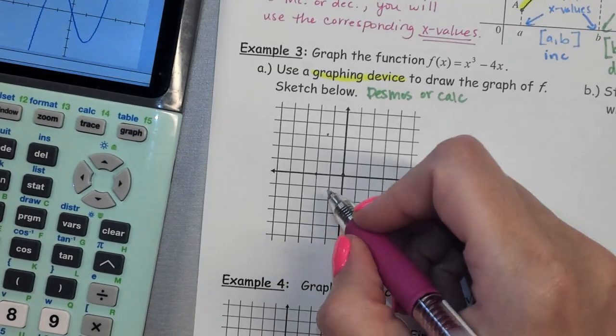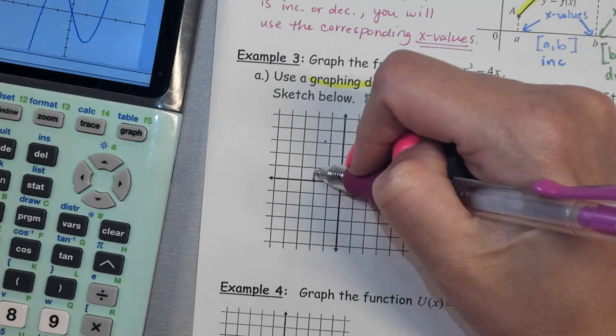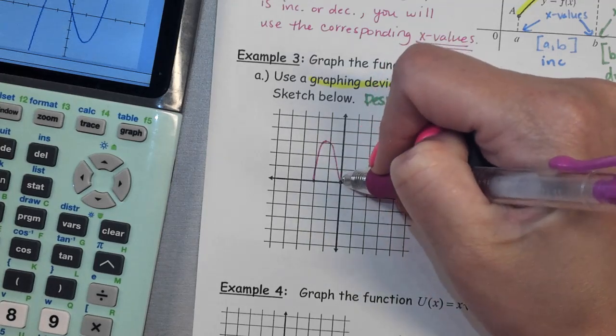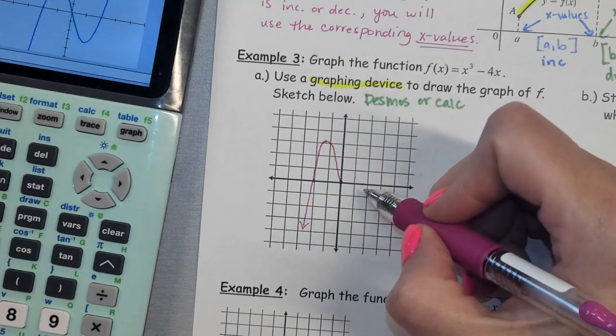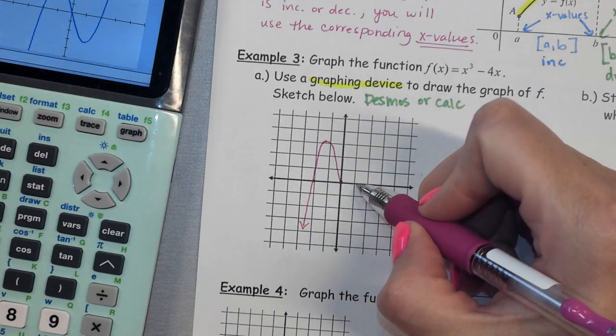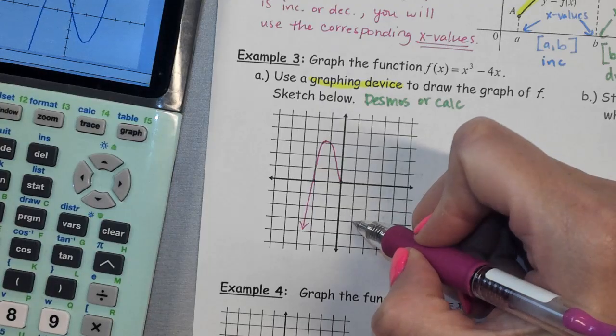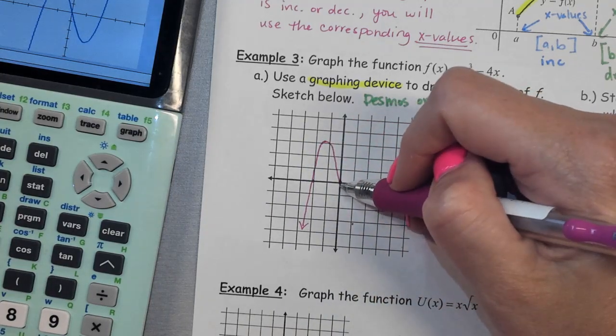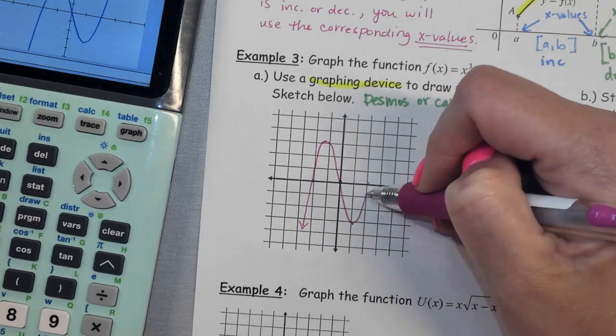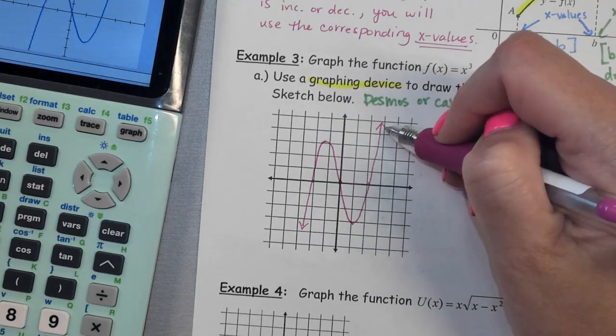And I'm going to do one curve at a time. Curve that. Okay, and then I'm at 1.15, 1, 2, 3. And here's my other curve. There we go.